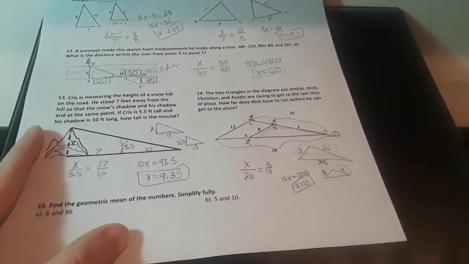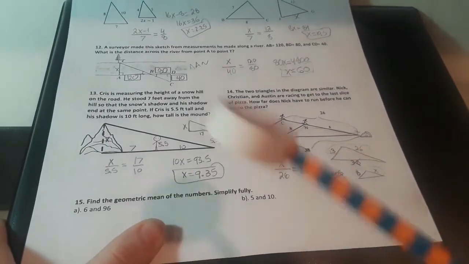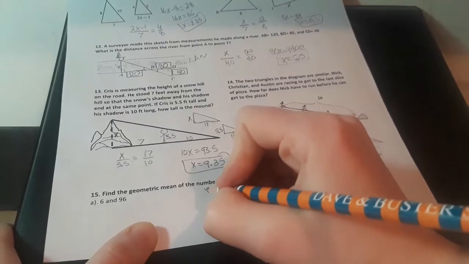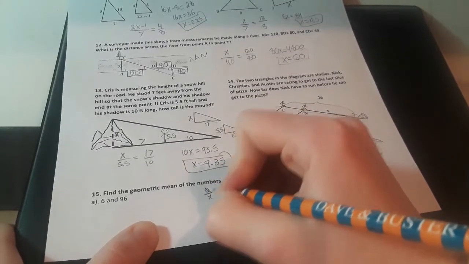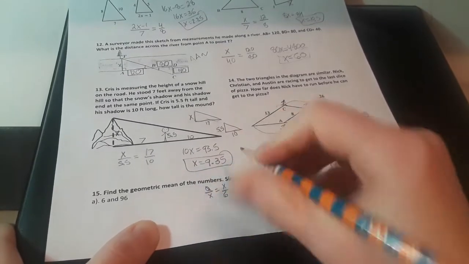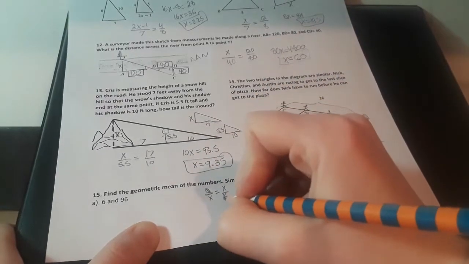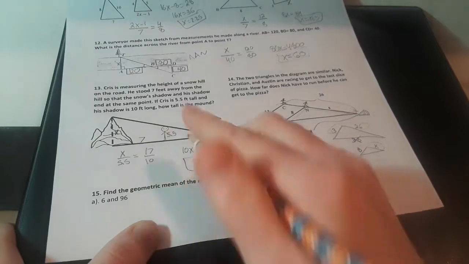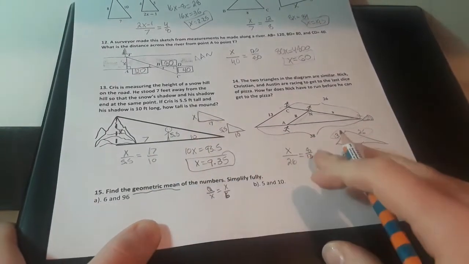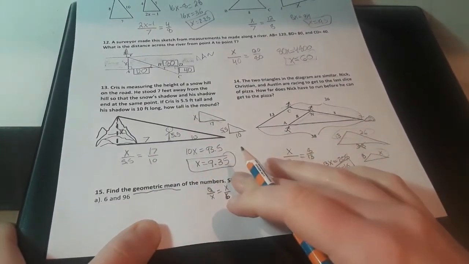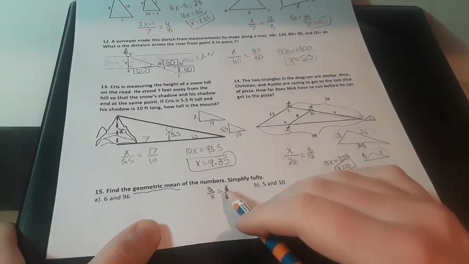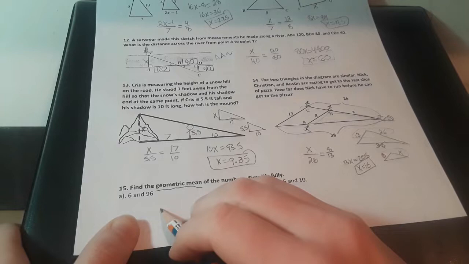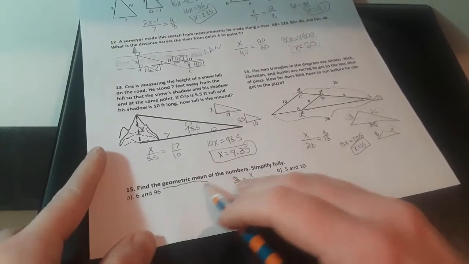Okay. Now, these questions on the geometric mean, remember the geometric mean is a formula I told you guys you had to memorize. It's a over x equals x over b. Oh, sorry, b. Why did I write 6? This formula you need to memorize. That's what you need to associate with geometric mean as a vocabulary word. x is the geometric mean. So we're trying to solve for x in this equation. They give you a and b in the question. So like here with the 6 and the 96, those are a and b. You're going to plug that into the formula and solve.